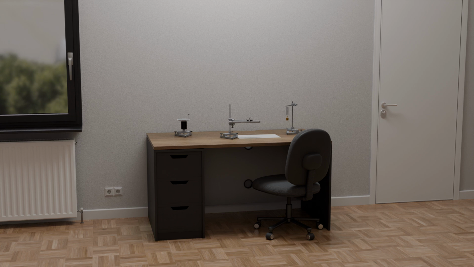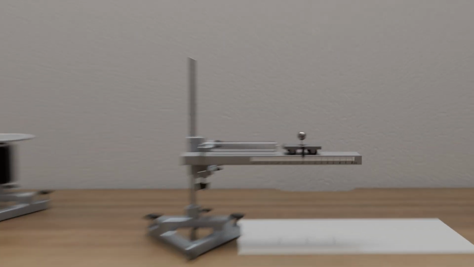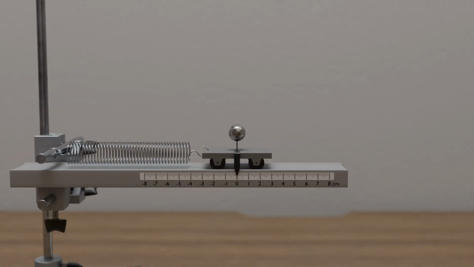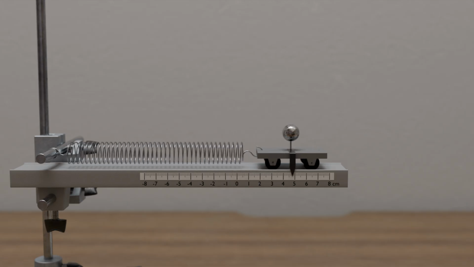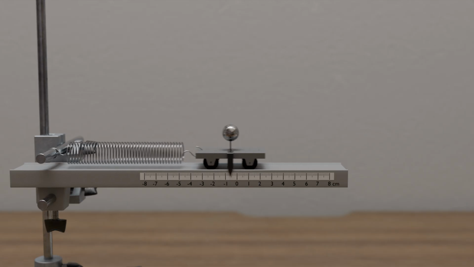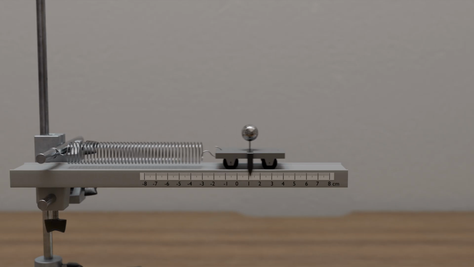In this video, we look at a spring oscillating horizontally and derive the differential equation that describes this type of harmonic motion. A cart is attached to a horizontally oriented spring. It is displaced from its equilibrium position and then released. The cart begins to oscillate periodically around the equilibrium.